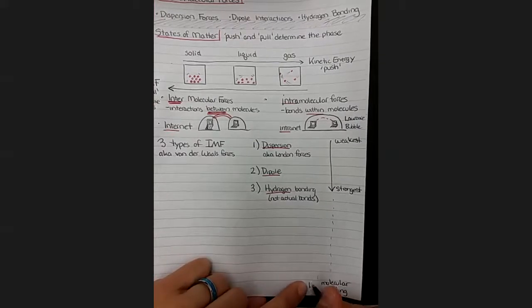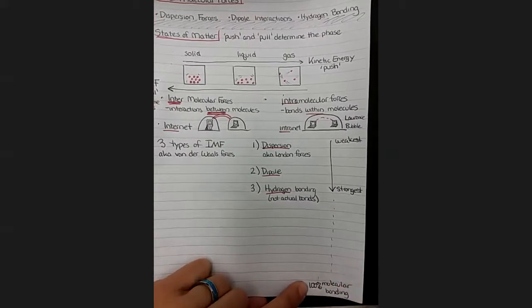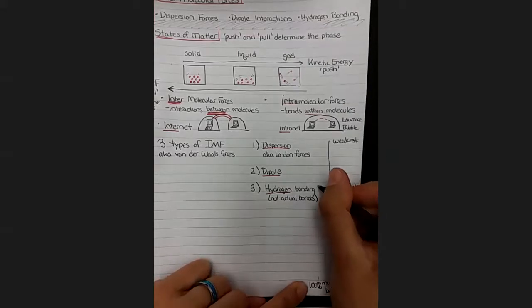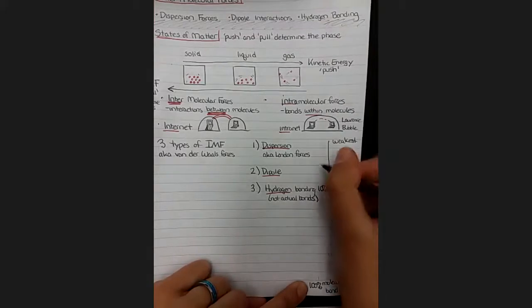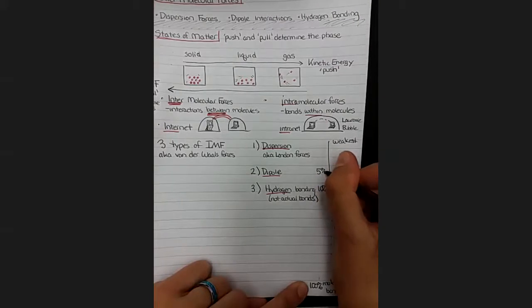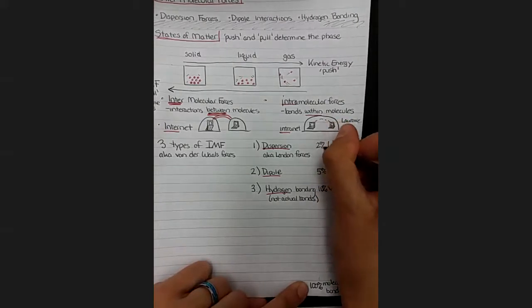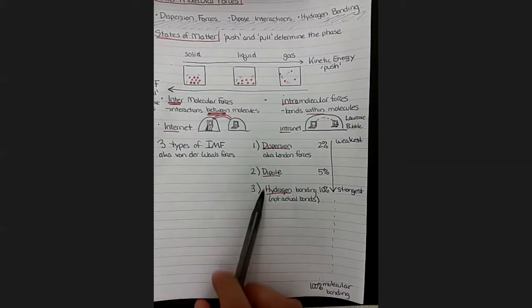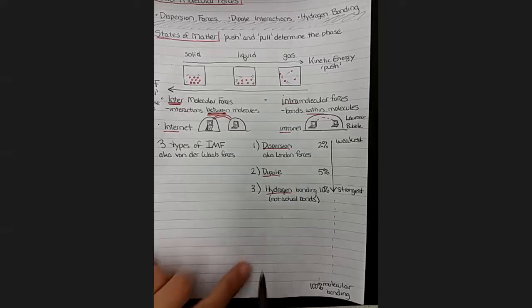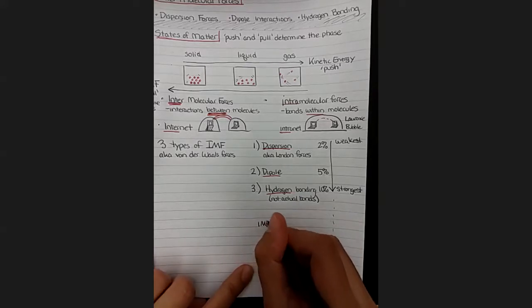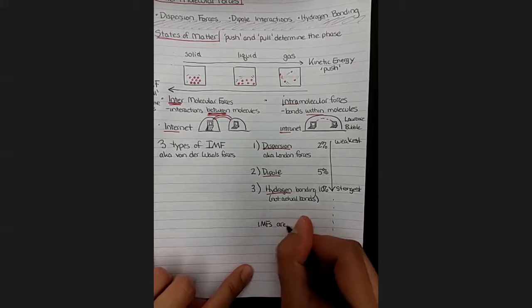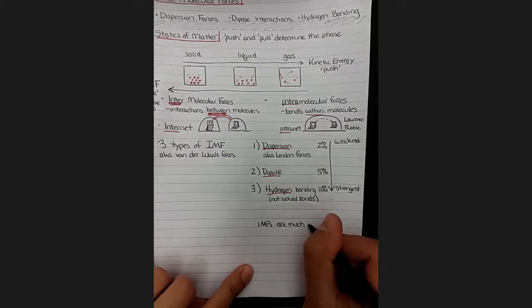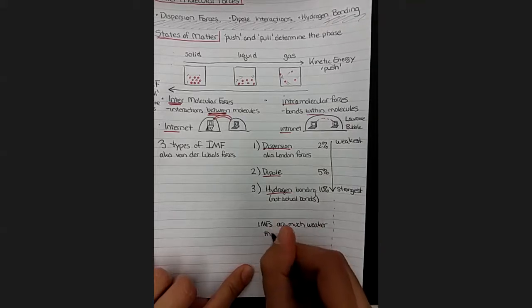If molecular bonding was 100%, the strongest possible bond, hydrogen bonding would be at 10%, dipole forces would be at 5%, and dispersion would be at 2%. So hydrogen bonding is the strongest type of intermolecular force, but it's nowhere near as strong as an actual bond. These are much weaker than true bonds.